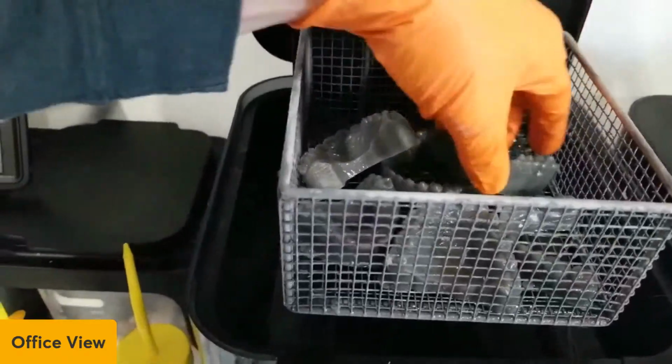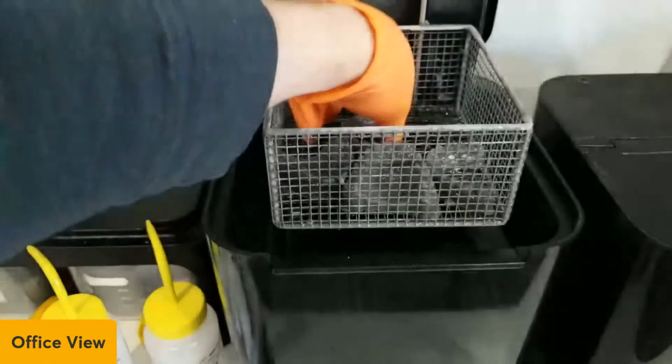So I aid in the drying by putting it up here. I have my little switch right here. Come here. There we go. So I'm actually putting those up there.